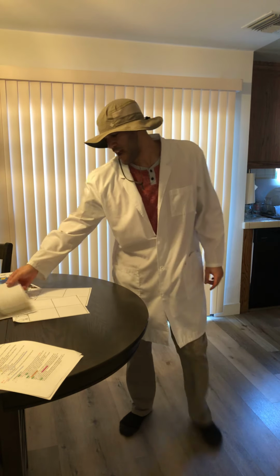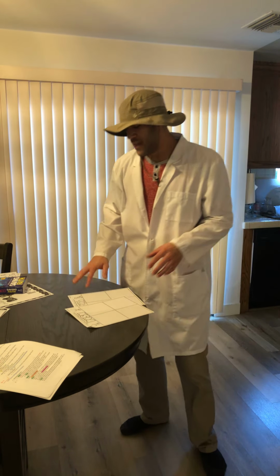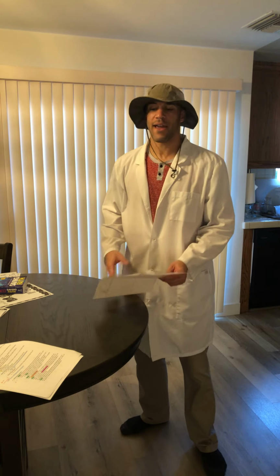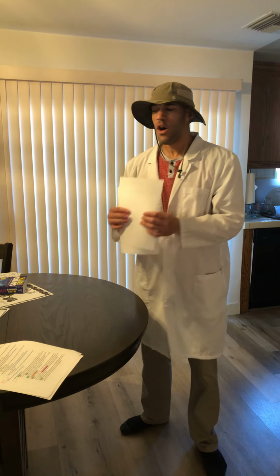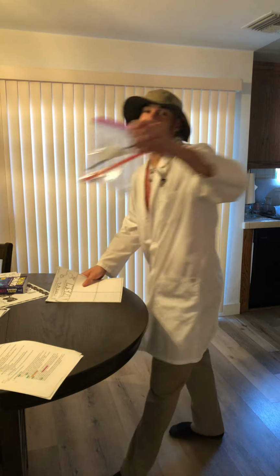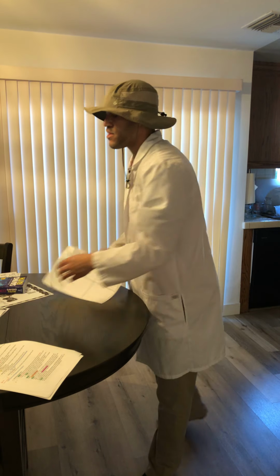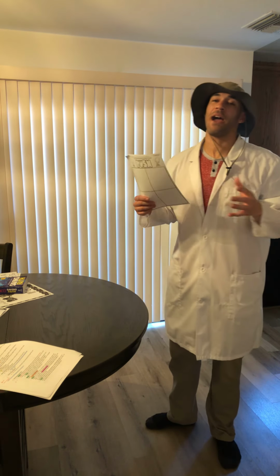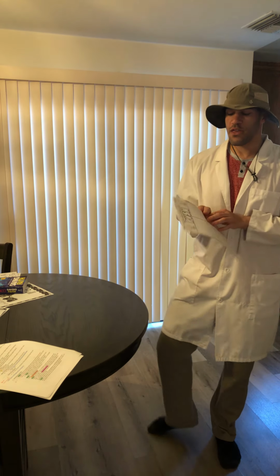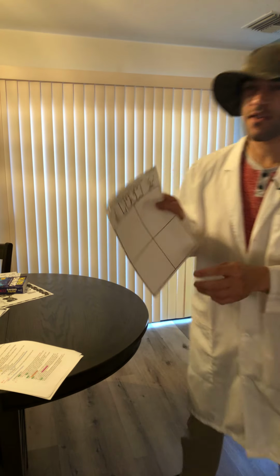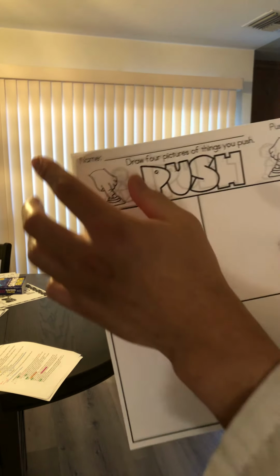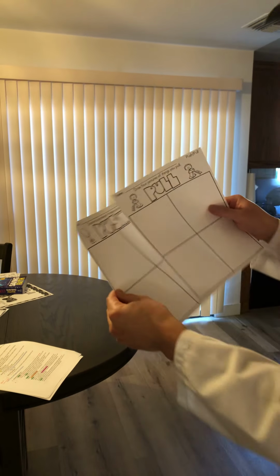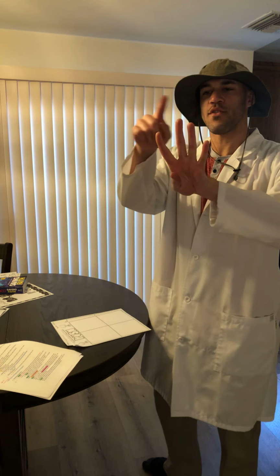Now, boys and girls, the last part of today's lesson involves a little drawing activity. Along with the Ziploc bag that has all of the supplies in it, you have a packet of worksheets. And you'll see 2 worksheets, right? The first one is called push, and the second worksheet is called pull. And for each one, it asks you to draw 4. Ready? 1, 2, 3, 4.